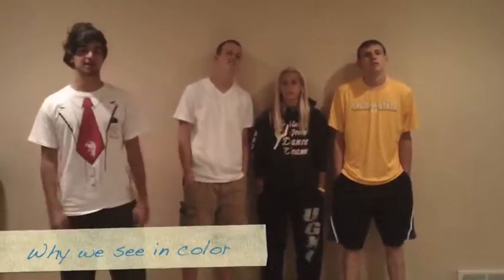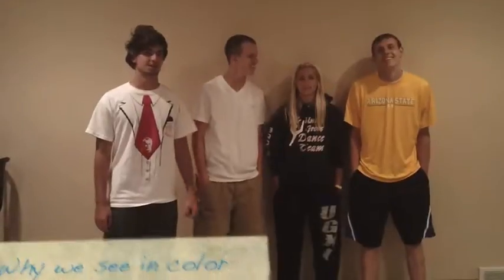I'll explain to you why we see certain colors of certain things. Matt here is wearing a white shirt and all colors are reflected. Alyssa here is wearing a black shirt and all the colors are absorbed. Grayson here is wearing a yellow shirt. All colors are absorbed except for the color yellow, which is reflected to our eyes.